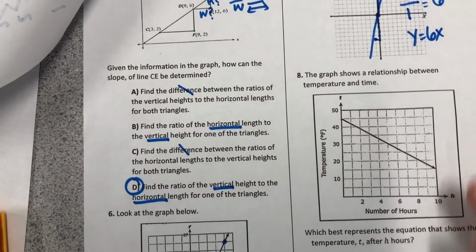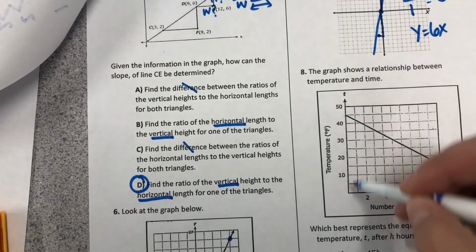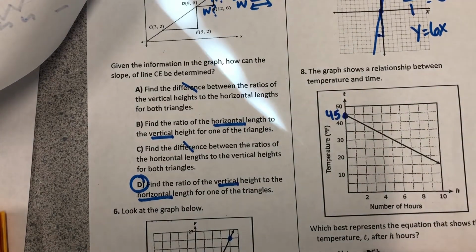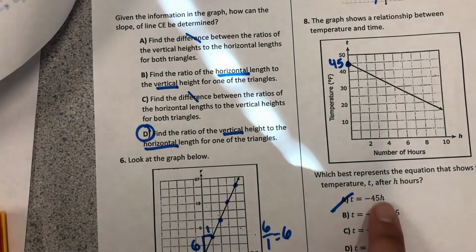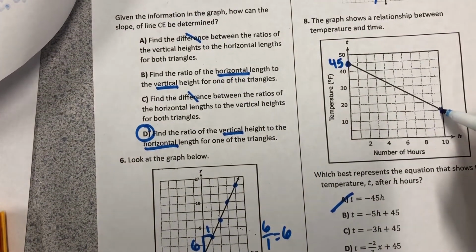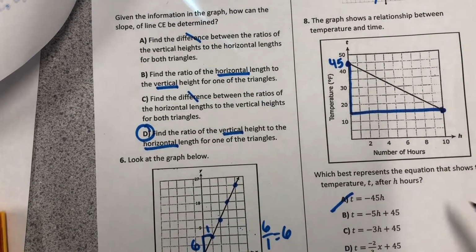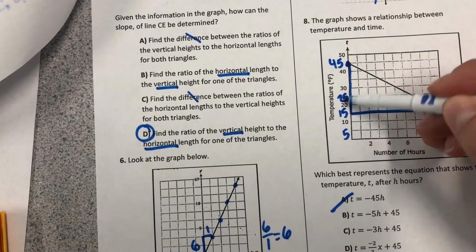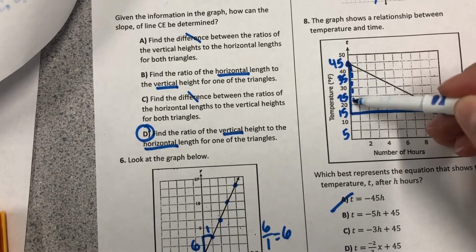Next one, the graph shows a relationship between temperature and time. The y-intercept is right there at 45. So I know that it cannot be A because that doesn't have a y-intercept. That has a y-intercept of 0. And then I'm going to count down and over. So let's say I use these two perfect points. And I just went all the way down, all the way over. So this is counting by 5, 10, 15, 20, 25, 30, 35. So this is going 5, 10, 15, 20, 25, 30.